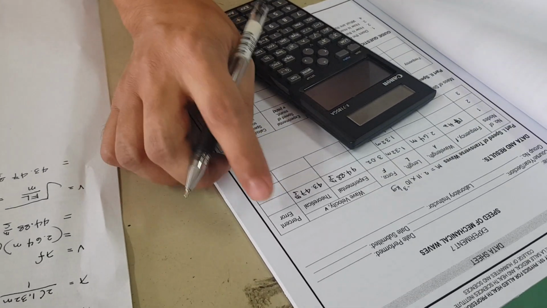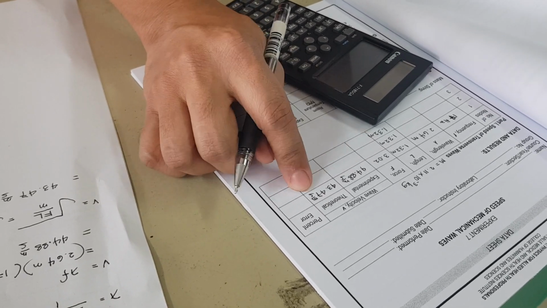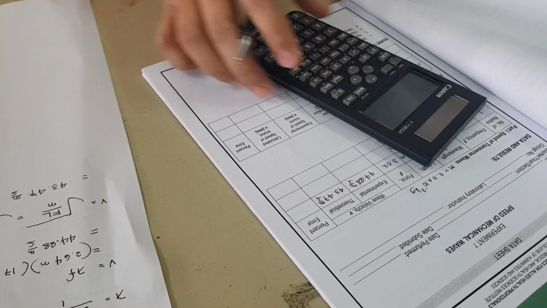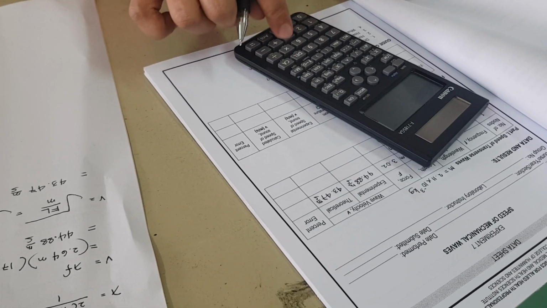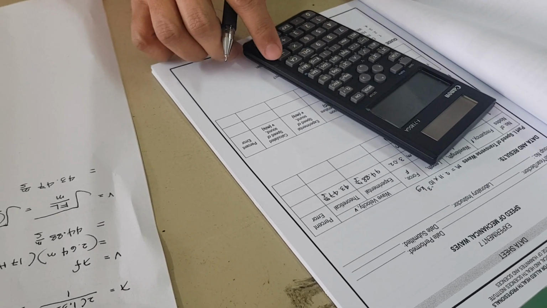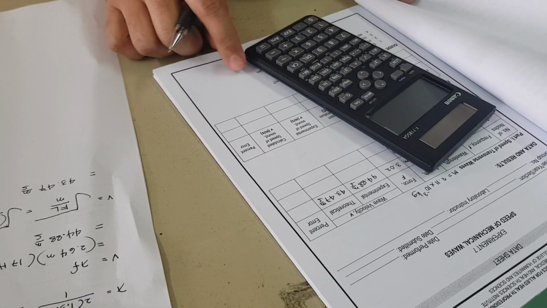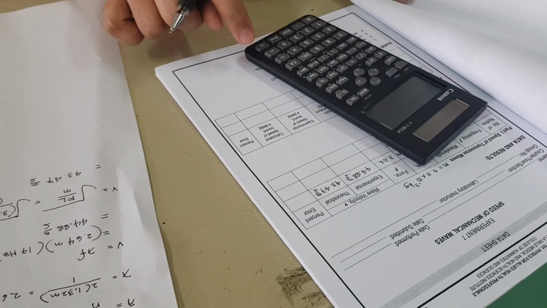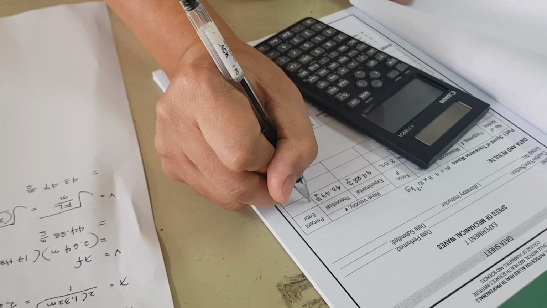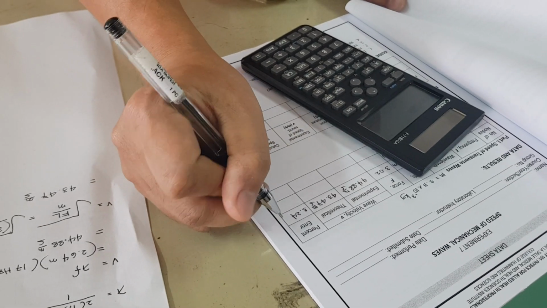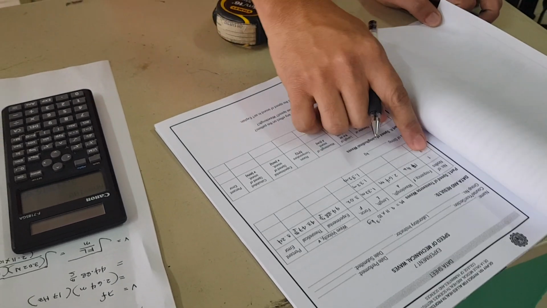Again, the formula for percent error is experimental minus theoretical, divided by theoretical, multiplied by 100. So that will be 44.88 minus 43.47, divided by the theoretical value, which is 43.47, multiplied by 100. So the percent error is 3.24. Mababa lang siya kasi yung target natin is less than 10. Okay, so that's for one segment.